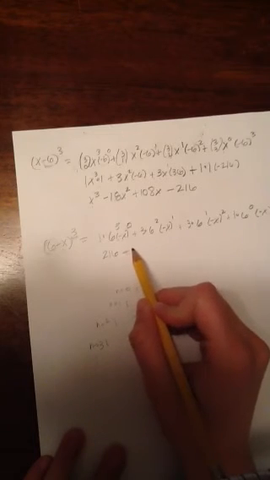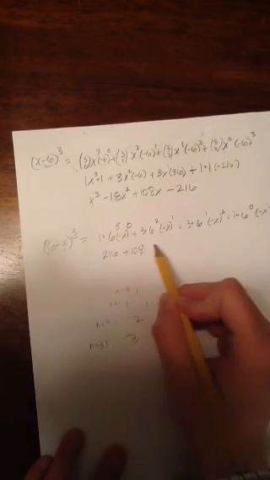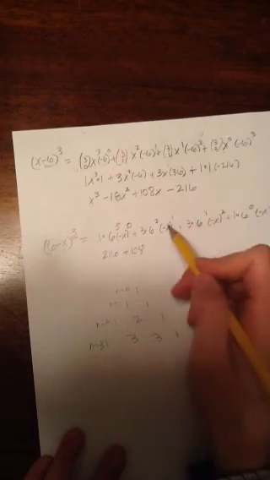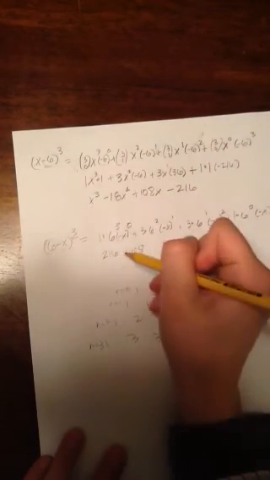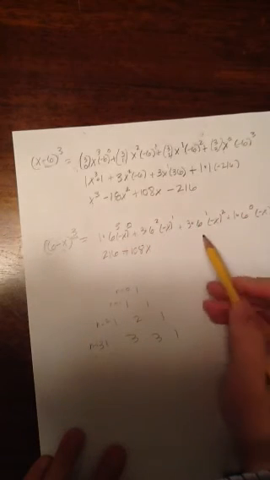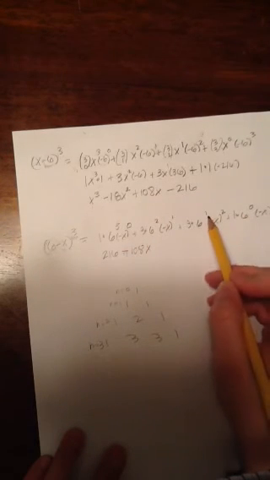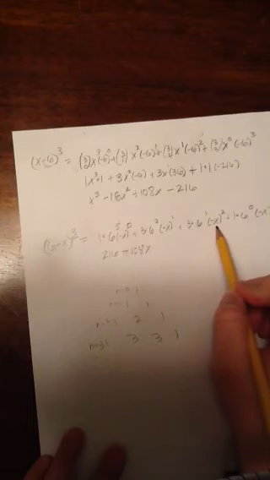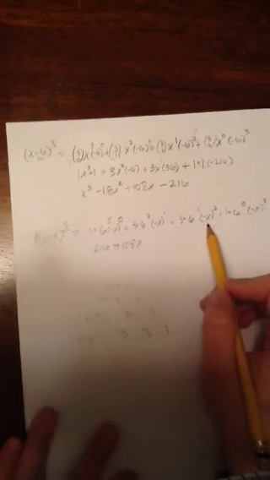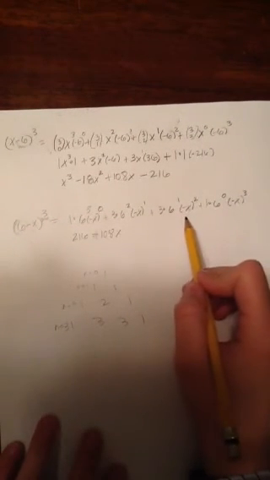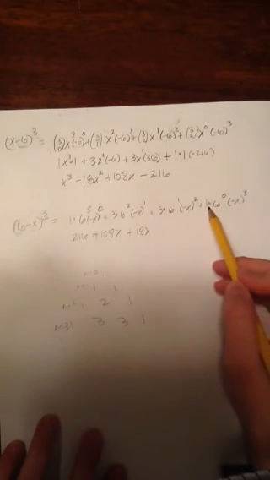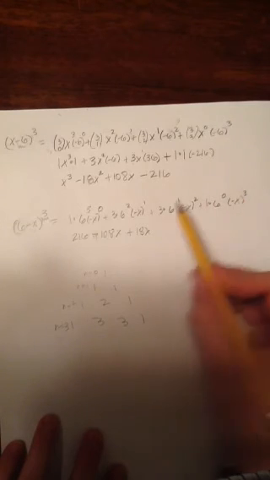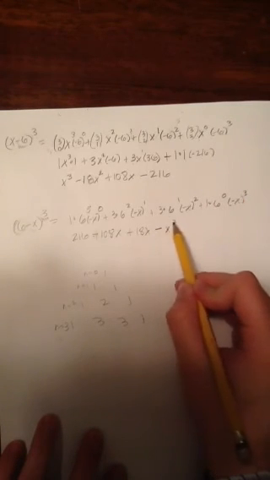So I'd have plus 108 times negative x, so this would flip to negative 108x, and then 3 times 6 to the first is 18. Negative x squared, however, is positive x squared, so then I get plus 18x squared, and then 6 to the 0 is 1, times 1 is 1, times negative x cubed is negative x cubed.